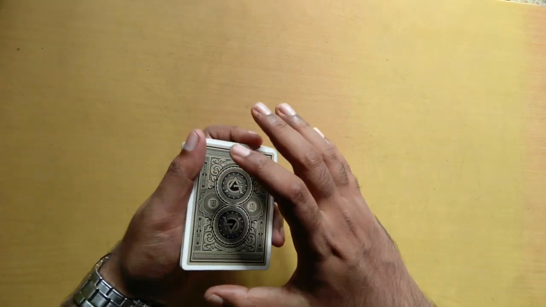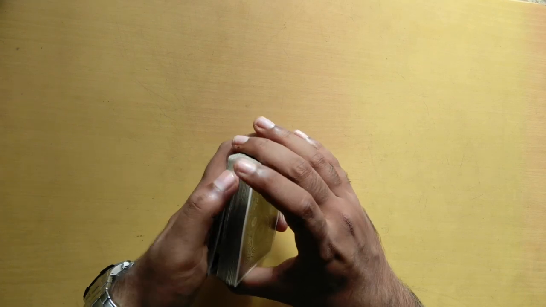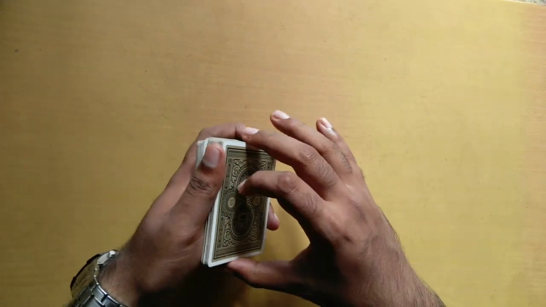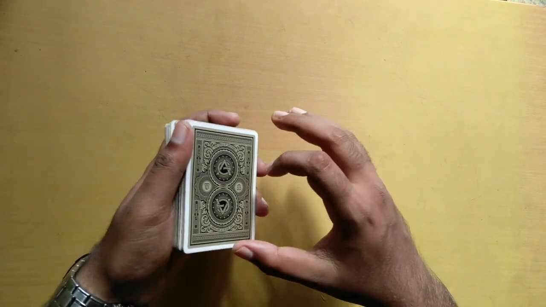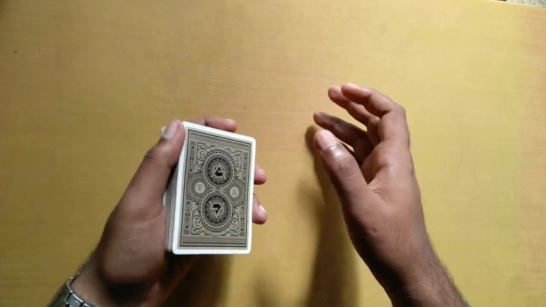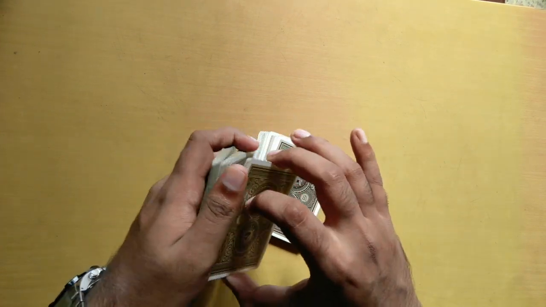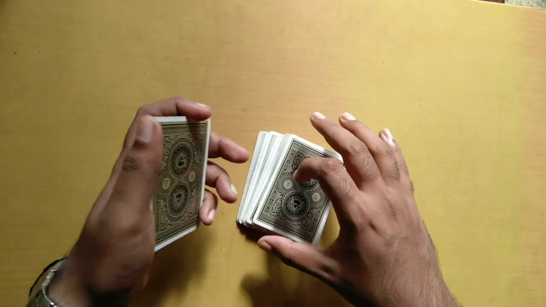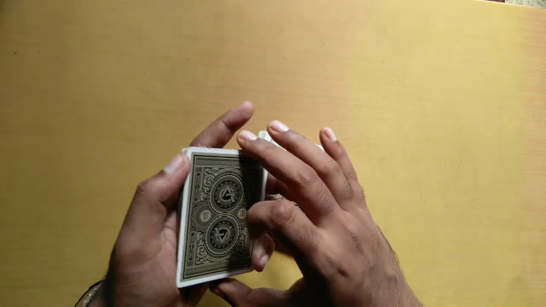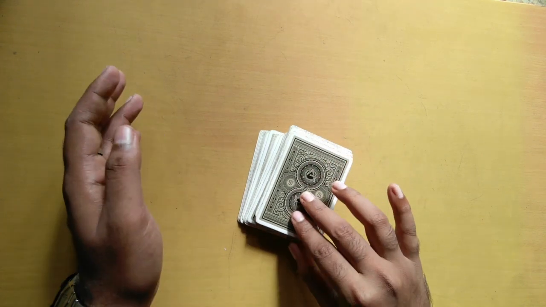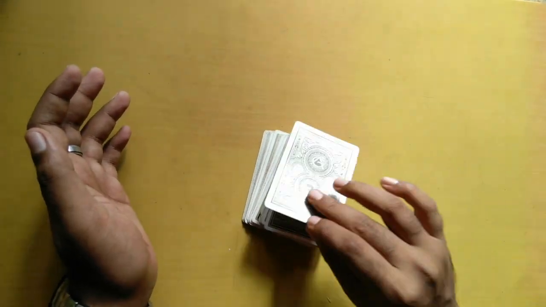Now, the whole deck is divided into 2 parts, the top packet and the bottom packet. You deal the top packet into say 3 or 4 piles onto the table. 1, 2, 3, 4. And this is followed by dealing the bottom packet as 1 on top of it. So now their card is at the top.